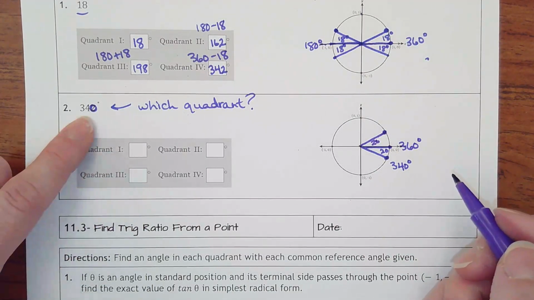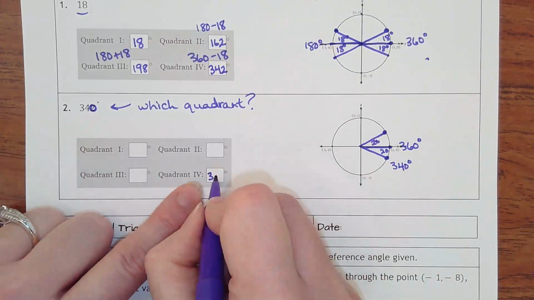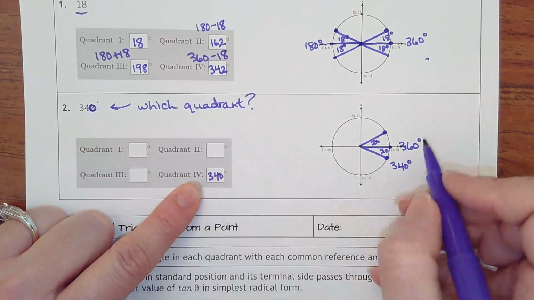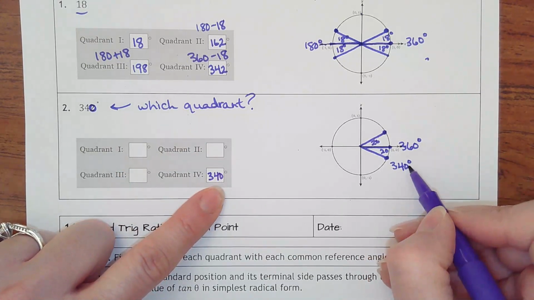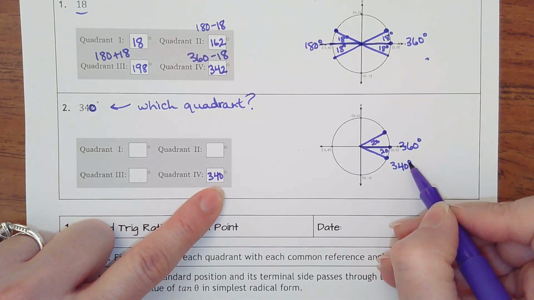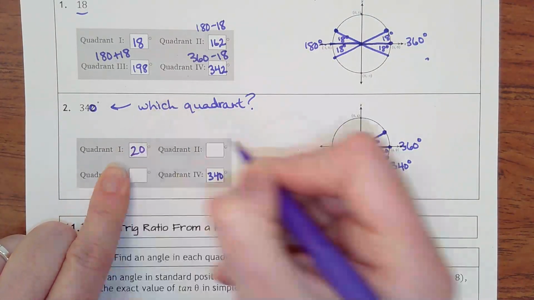So what I do is when I first figure out what this angle is in which quadrant, that goes in that quadrant just the way it is. That gives us one of the 4 answers. Then I go and I figure, okay, how do I do the math to figure out the reference angle? Then that goes in quadrant 1. So quadrant 1 would just simply be a 20 degree angle.